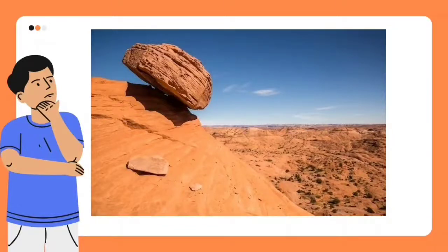See this boulder sitting at the edge of the cliff? What would happen if this boulder slides down the cliff and there is a house below it? Yes, there is a greater possibility that the house will be destroyed.